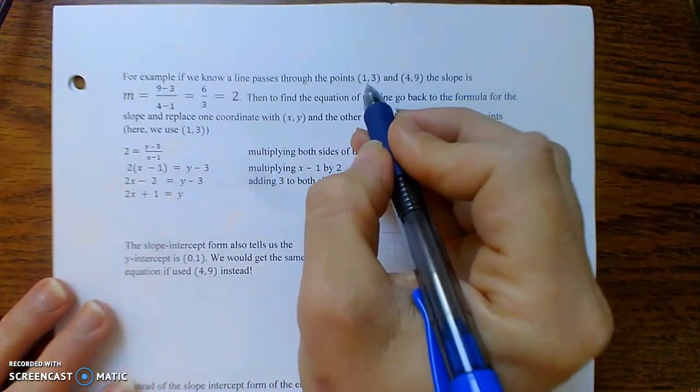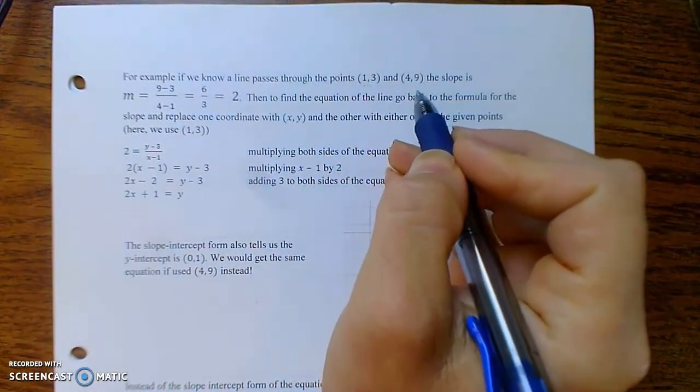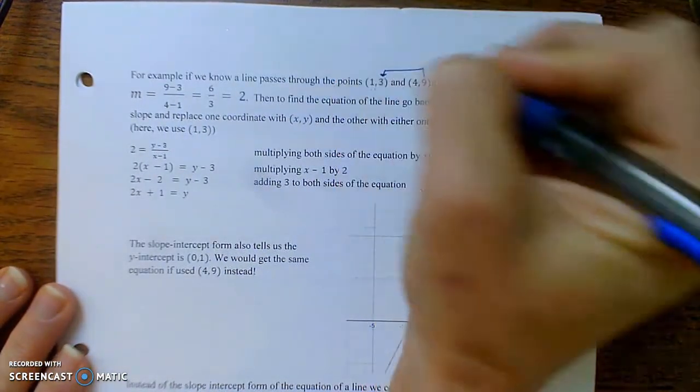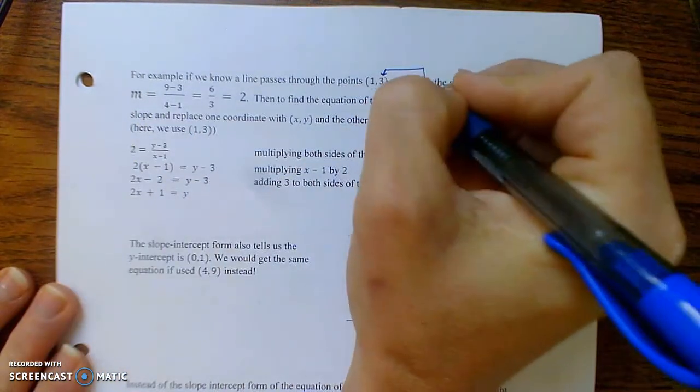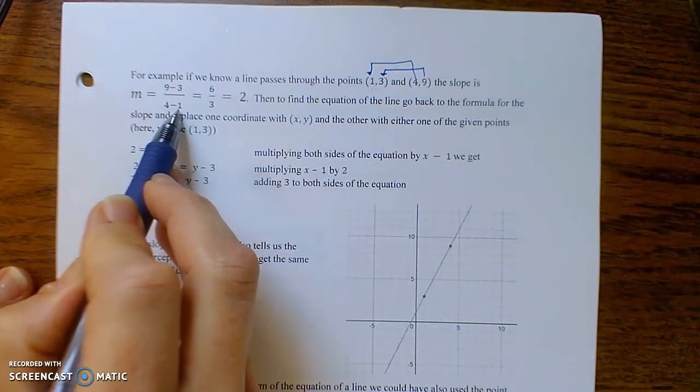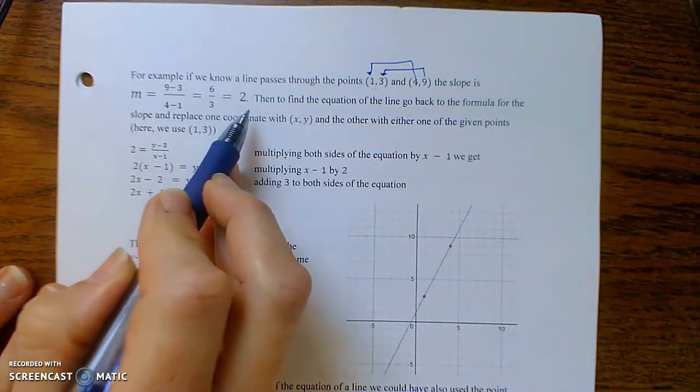So here's an example. Take 1 comma 3 and 4 comma 9. Calculate the slope by taking the difference of the 2 y coordinates, 9 minus 3, over the difference of the 2 x coordinates, 4 minus 1. So you get 6 over 3, which is 2.